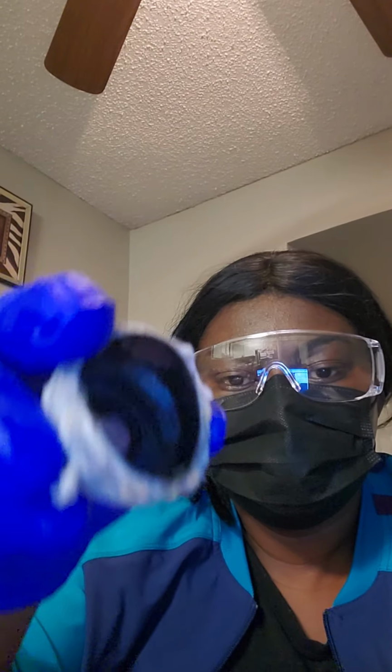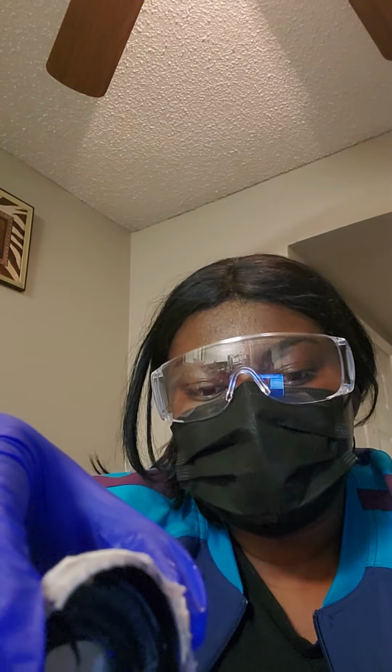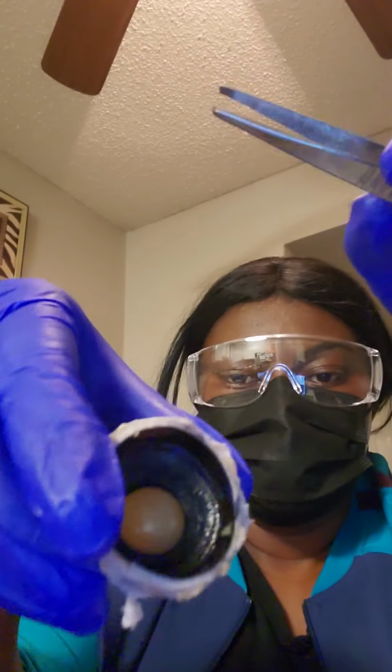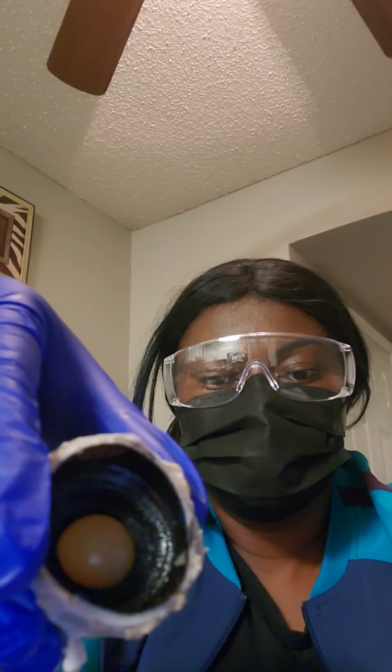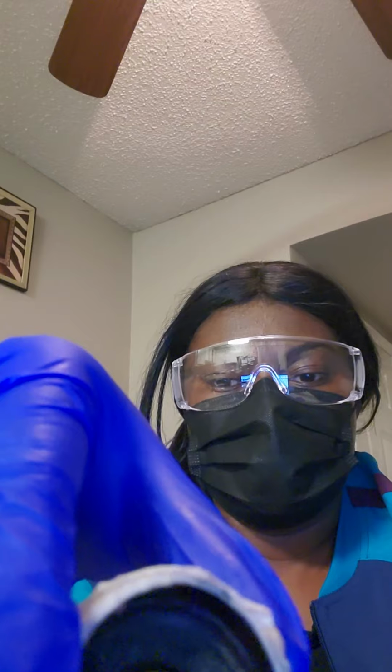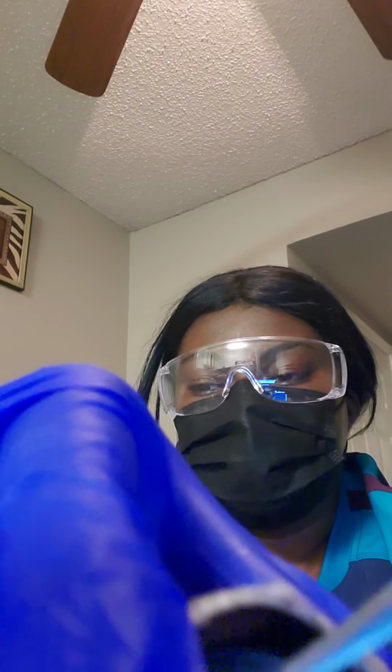And when you put back the lens, covering that is considered the anterior eye cavity.